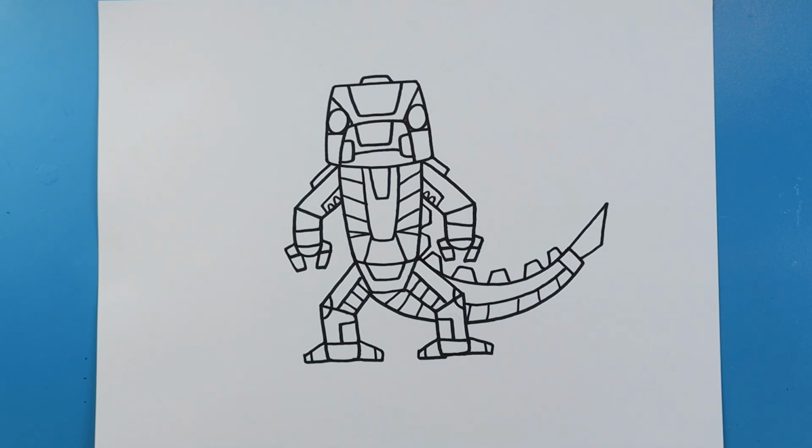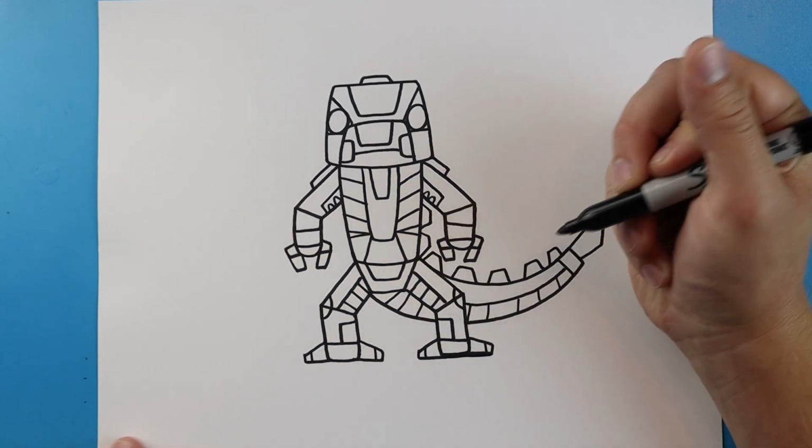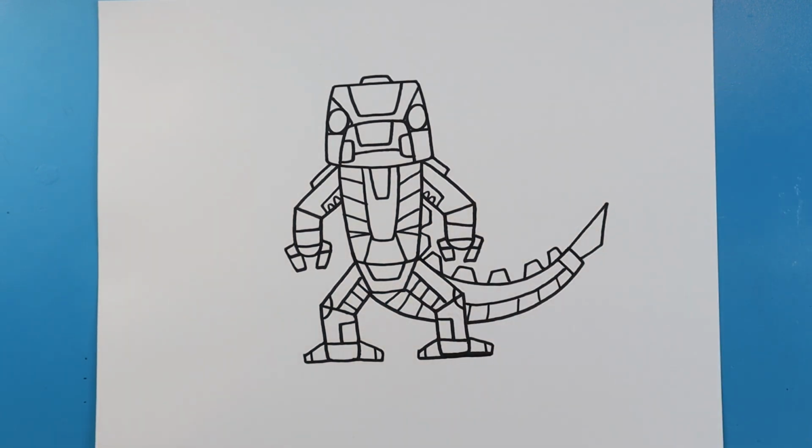And there you go, there is your drawing of a Roblox Piggy Mechagodzilla 2021. I'm going to fast forward and start coloring this.